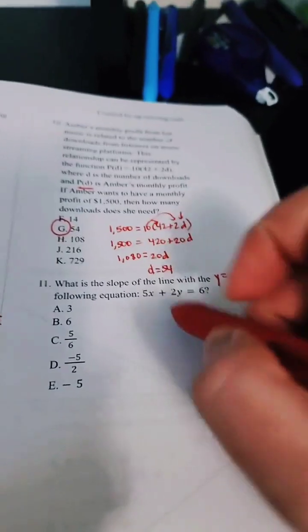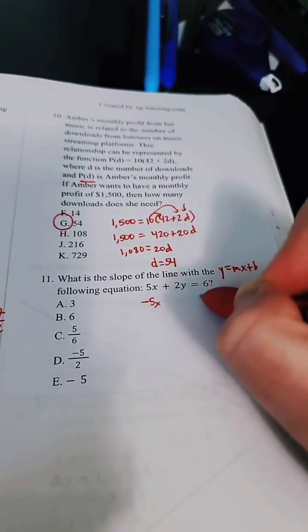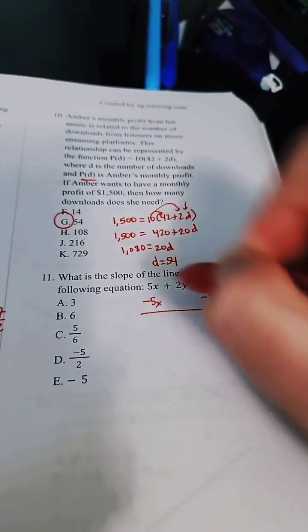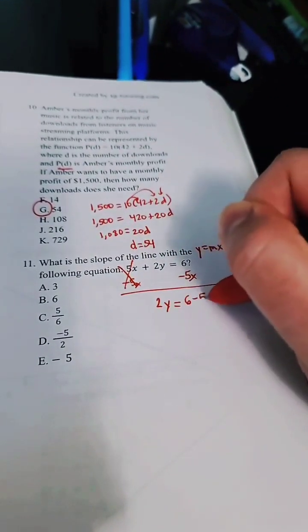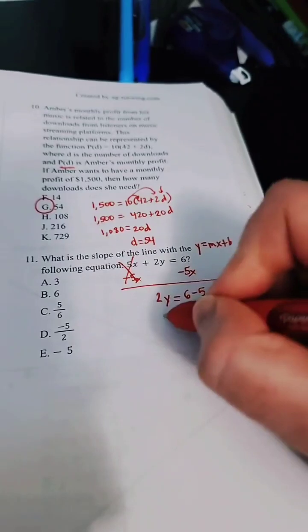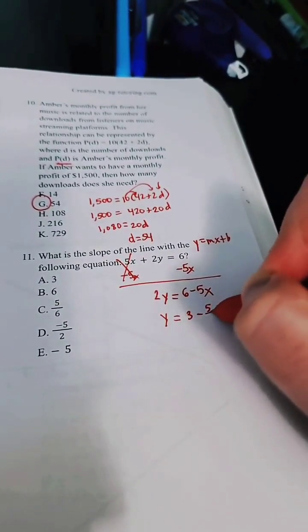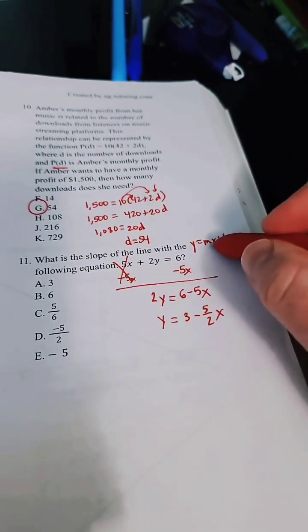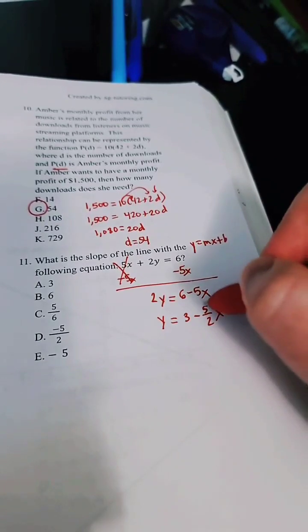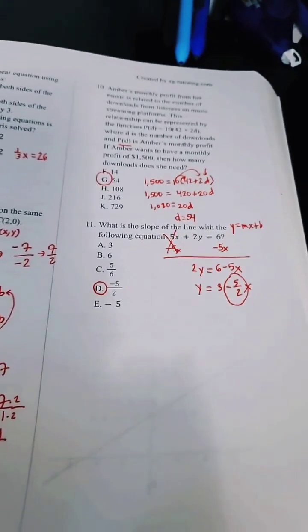So we have to get y by itself. Well, how do we do that? We subtract 5x from each side. And then we're left with 2y is equal to 6 minus 5x. Now I have to divide by 2 to get y by itself. So if I divide by 2, 6 divided by 2 is 3, and then minus 5 halves times x. Now I have y by itself, so I can say the number being multiplied by x is my slope. So that would be negative 5 halves, D.